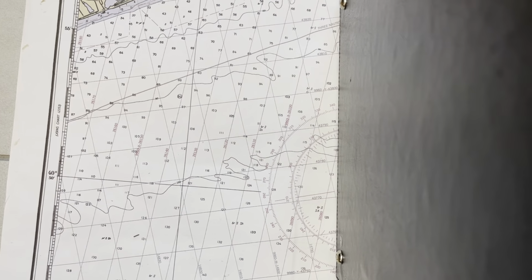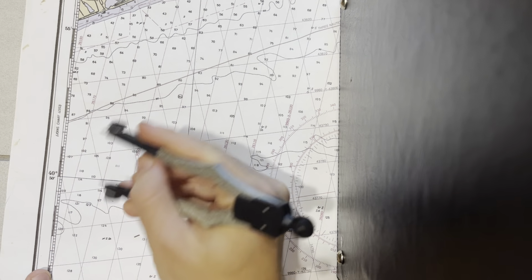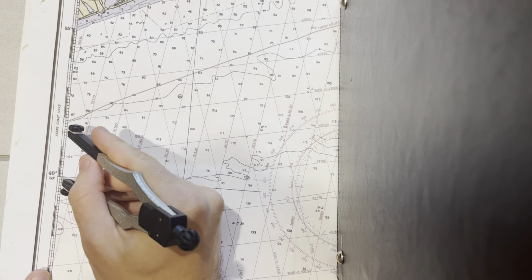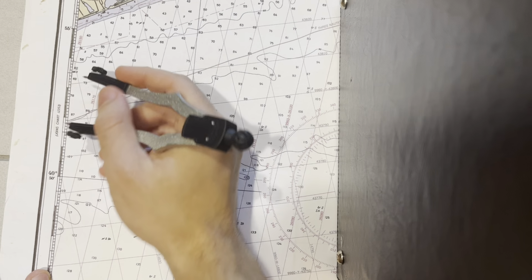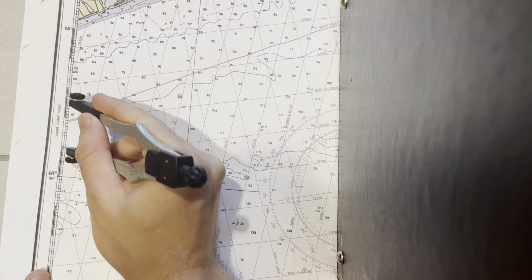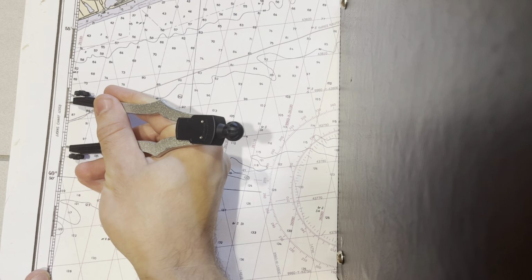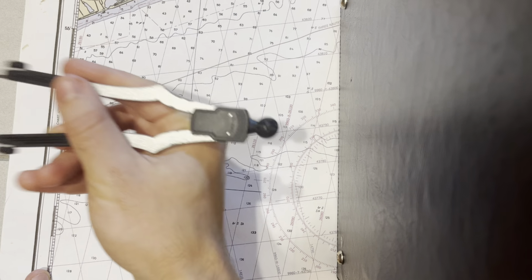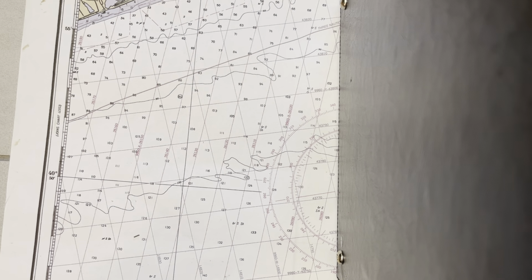let's come to our latitude scale and measure out 1.5 miles. Start here at just any convenient location. You can start here, it doesn't matter. And then adjust your dividers until you get to 1.5 right there. So that's 1.5 miles.